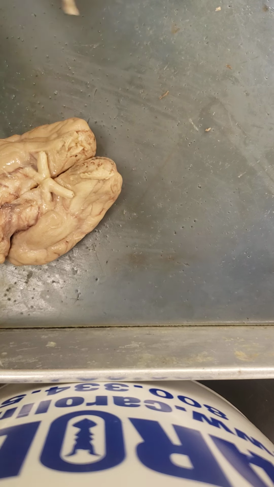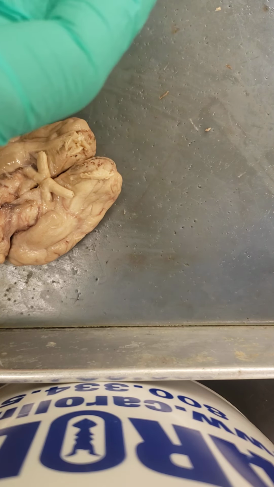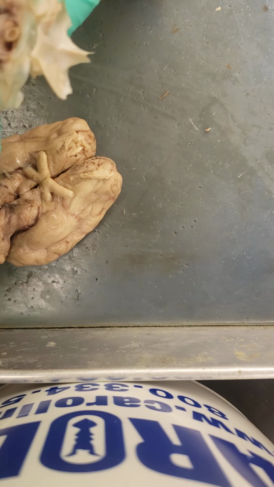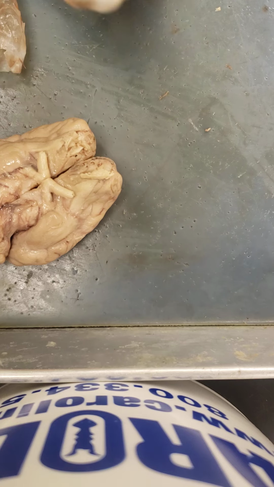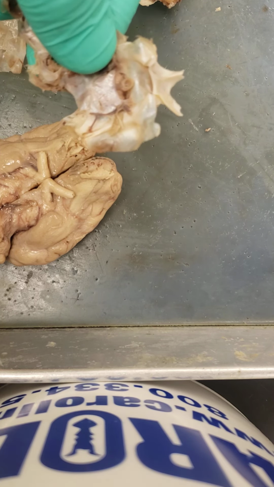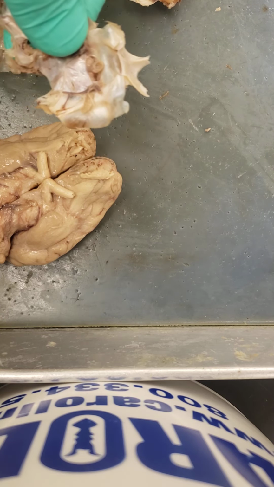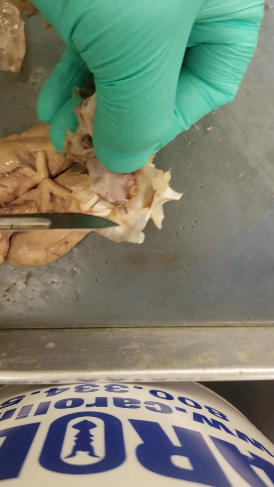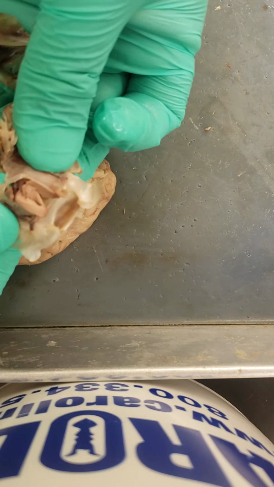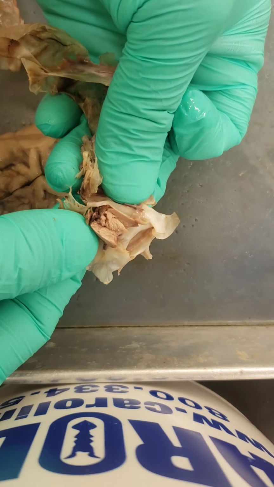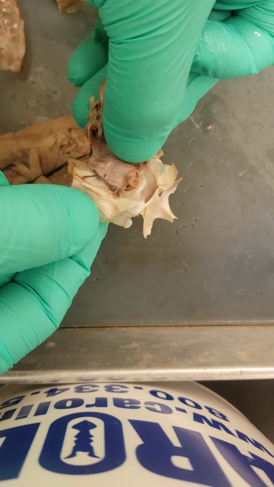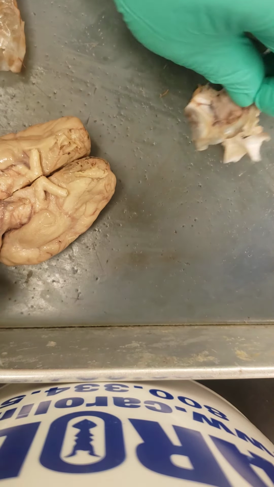The pituitary gland is the master endocrine gland, so it's responsible for hormone production. So let me just remove this guy here. Hope I was keeping it under the screen. I was watching my hands and not the screen. So the pituitary gland is in here. If we cut that like that, that's the pituitary gland right there. And that stalk right there that holds it onto the brain, that's called the infundibulum. The infundibulum holds the pituitary gland to the rest of the brain.